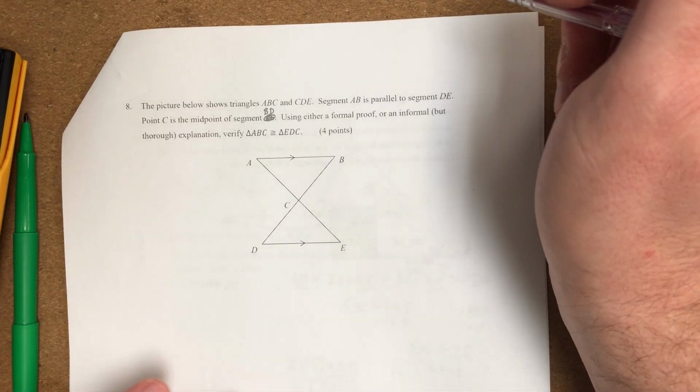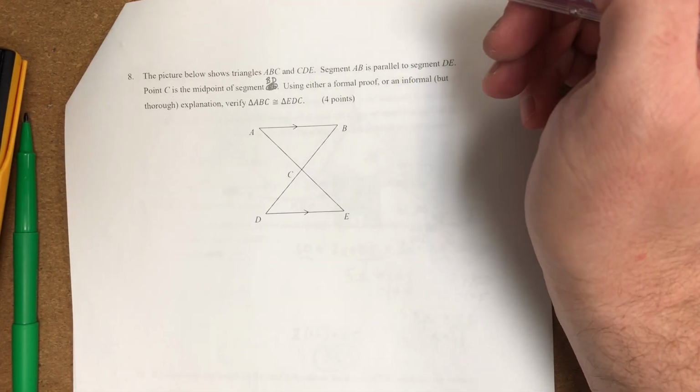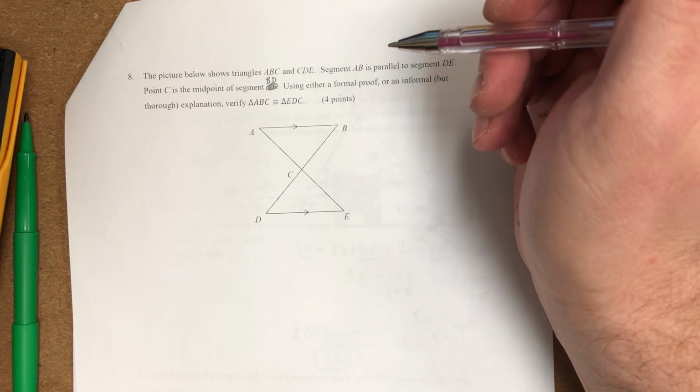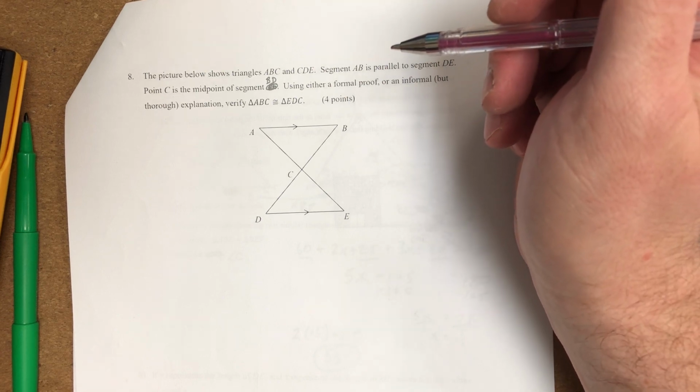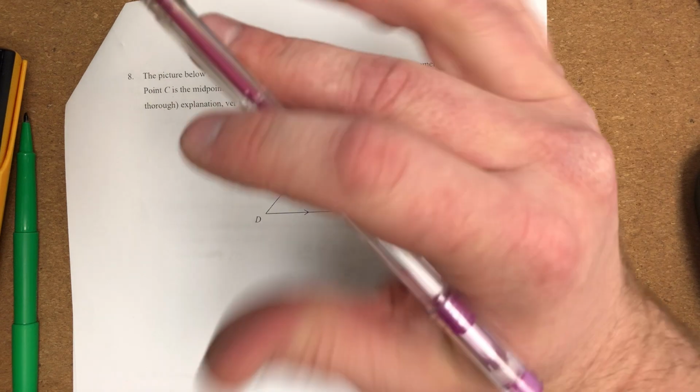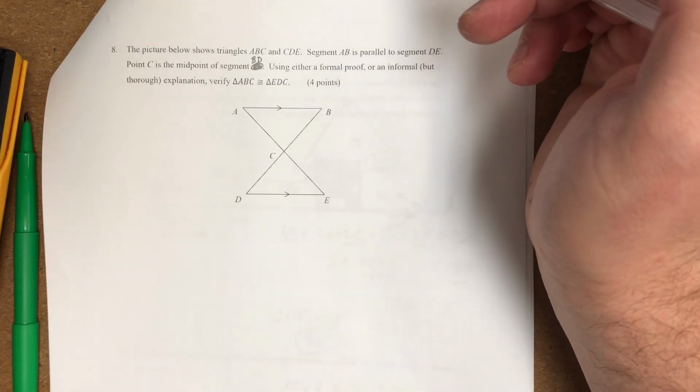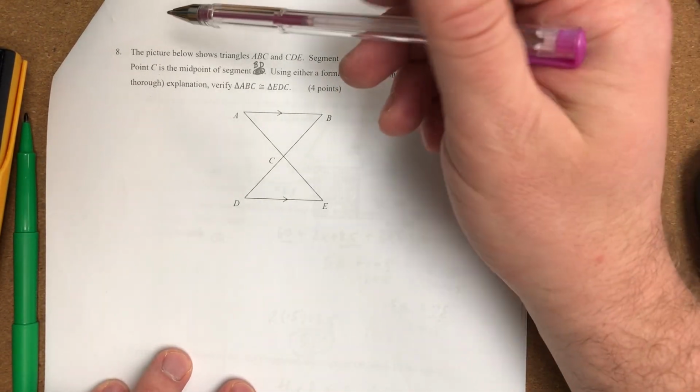All right, two more. This one, unfortunately, I didn't change a ton. It's not going to be as helpful as I want it to be, because it's not a completely different kind of question, but I'm just going to go through and talk about how I would solve this. It's a proof, so how I would prove this.